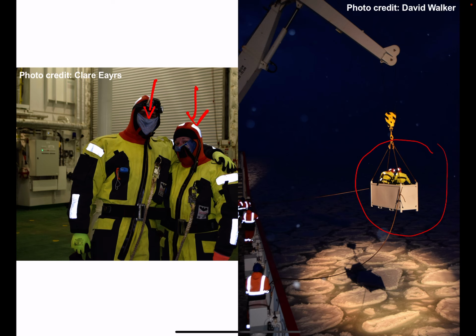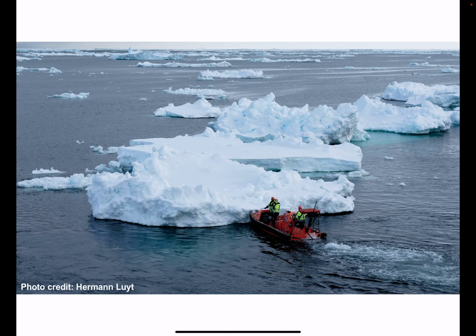And these immersion suits that we're wearing, you can see we're wearing so many clothes underneath them. These immersion suits cost about 50,000 Rand each, and they give you 5 minutes if you fall into the water in the Antarctic. But that just gives you a sense of what happens if you're not wearing one. But in any case, it can get quite exciting out there.